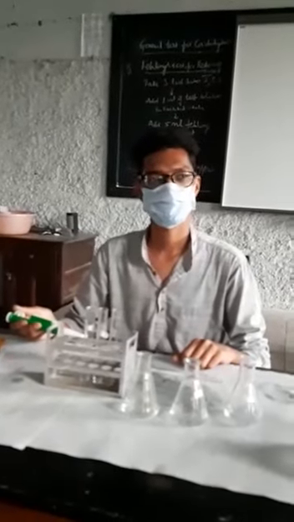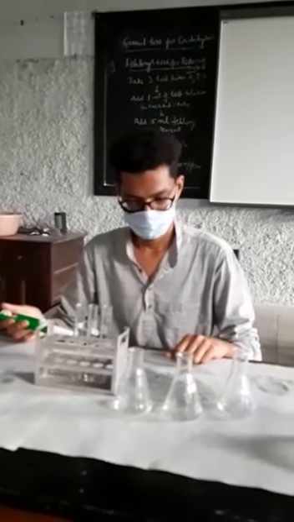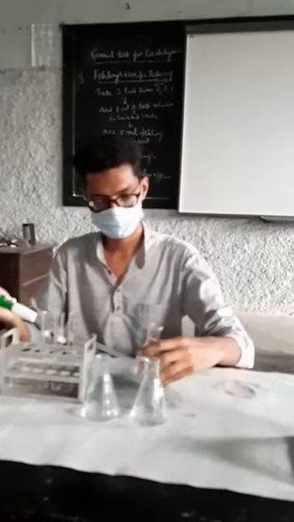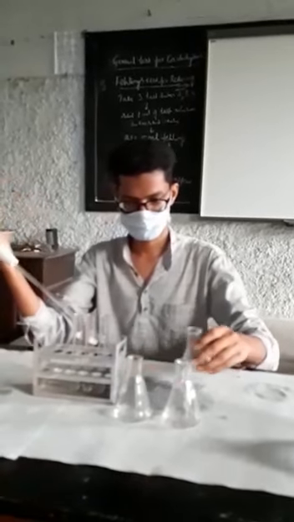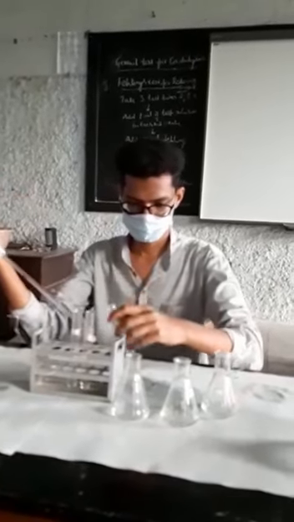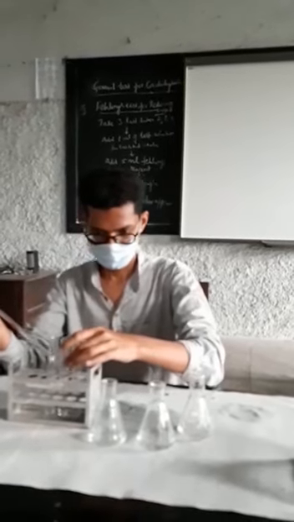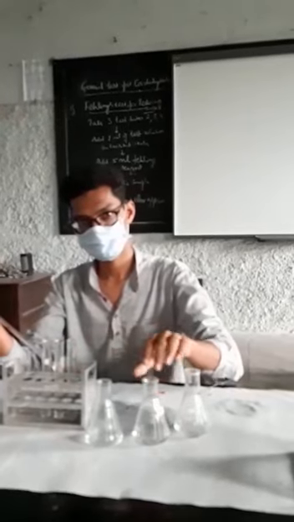Now we go for the second type of test for glucose or reducing sugar. As usual, Mr. Varun, he will take 3 different test tubes and 3 different samples, and in each test tube he will be adding 1 ml of test sample, that is glucose, and then he is now taking the samples in each test tube. Sample A in test tube A, sample B in test tube B, and sample C in test tube C.